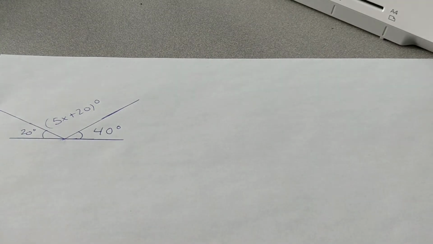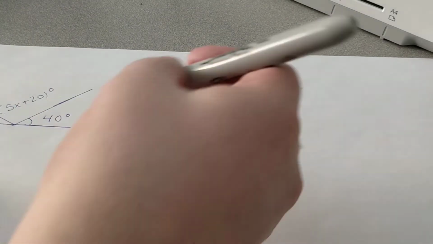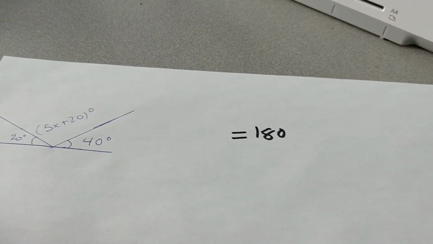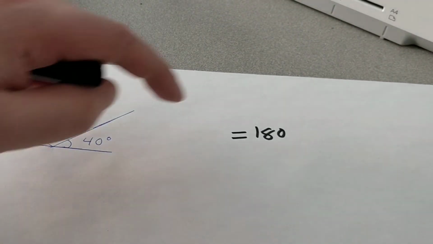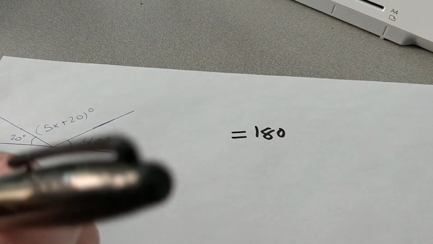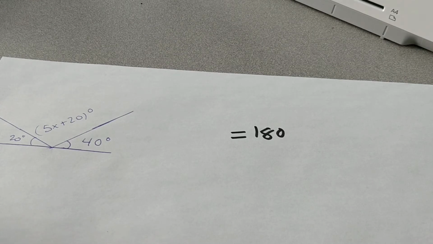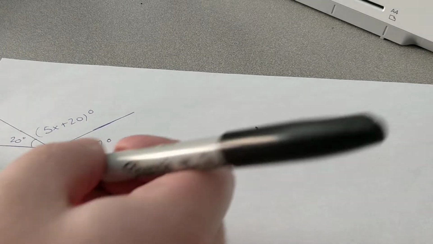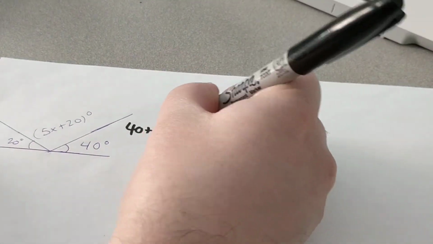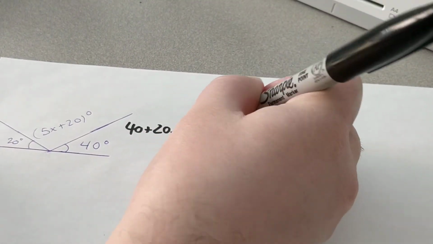It's a straight line. So using that knowledge, I'm going to include my 180 degrees as my final answer on the right side of the equation. I mean, you could put it on the left side. It's not going to make a difference, but that's what I've been seeing the most. And now I'm just saying, okay, well, what equals 180? All this stuff. So the 40, the 20, and the 5x plus the 20.